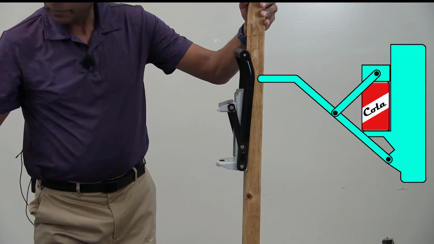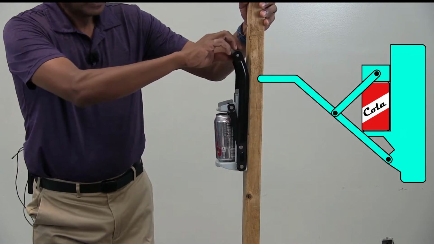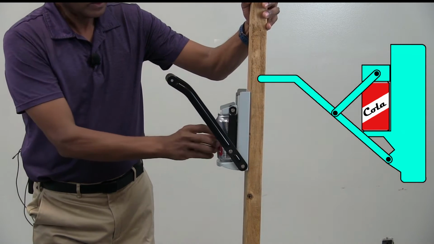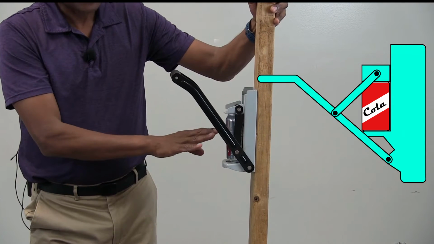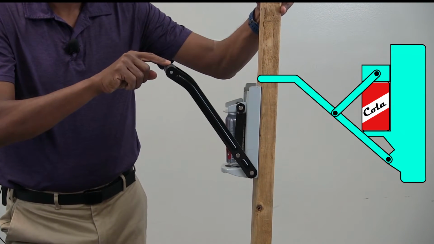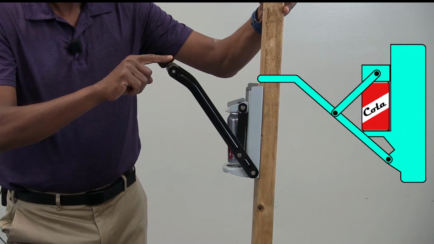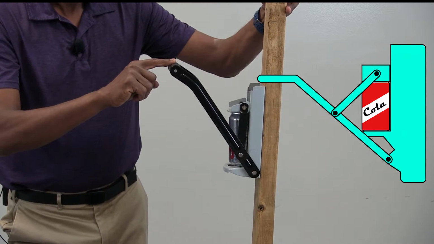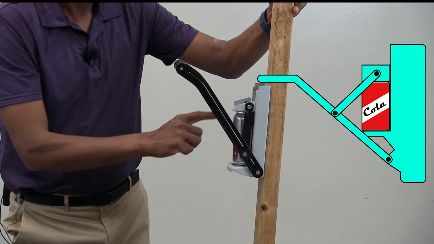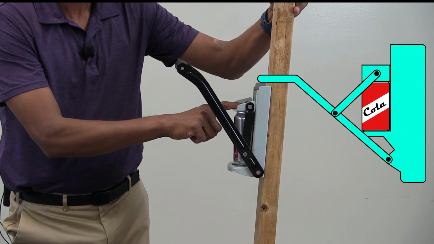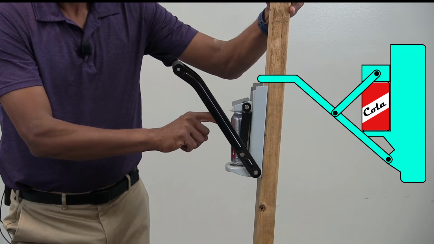Let me do that now. Here is a can. I'm going to place it here, and I release the handle till the slider touches it. Right now the can is not experiencing any crushing forces because I am not applying any force on the handle. So if I apply a force on this handle, that force is going to be transmitted through this linkage system and generate a crushing force on the slider, which will ultimately collapse the can.